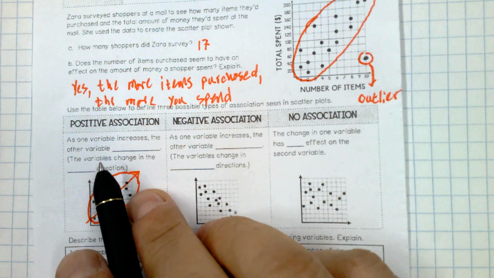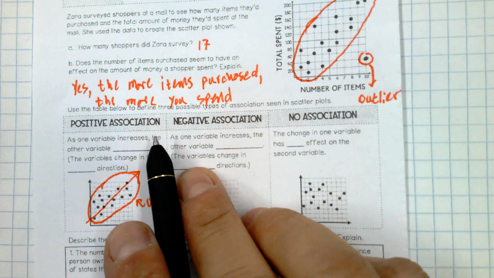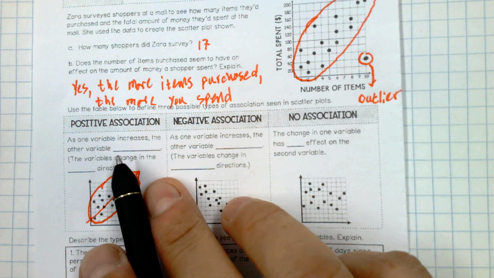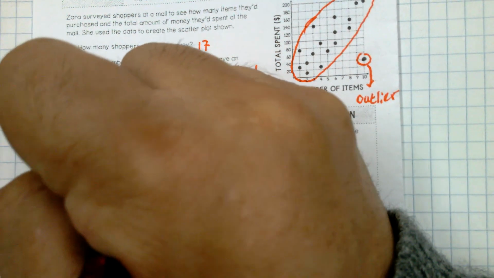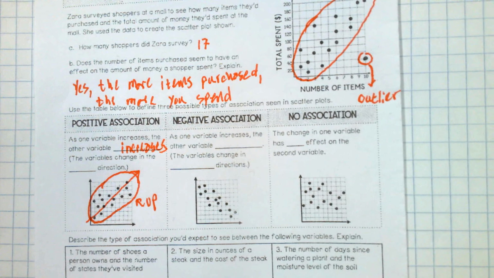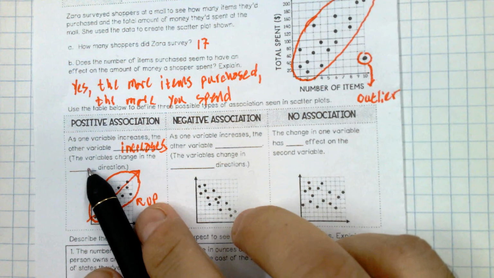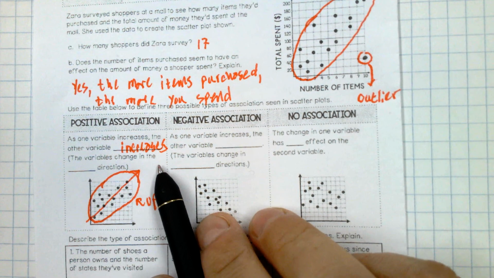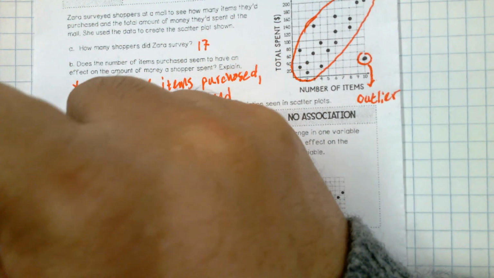And basically what that means is as one variable increases, the other variable increases. And in parentheses, they say the variables change in the same direction.